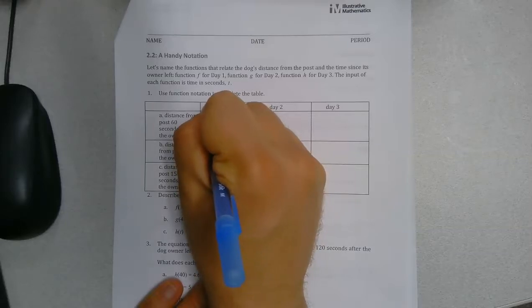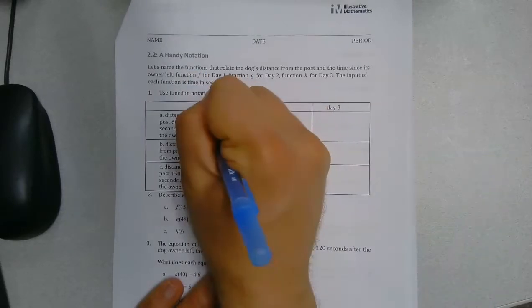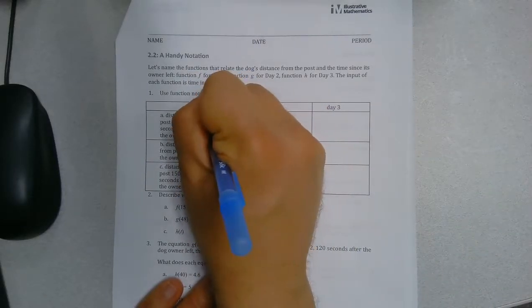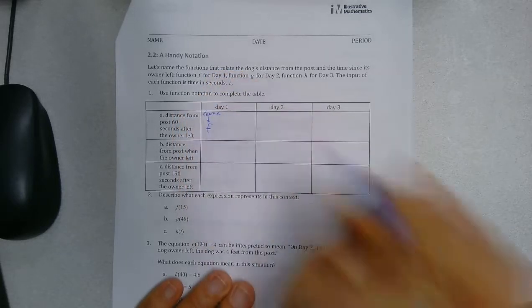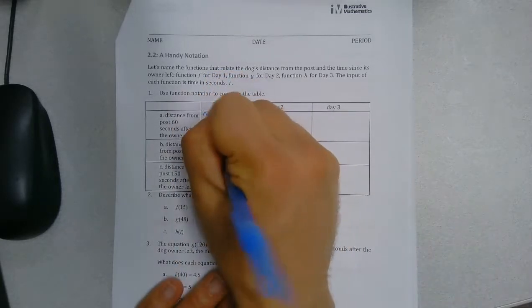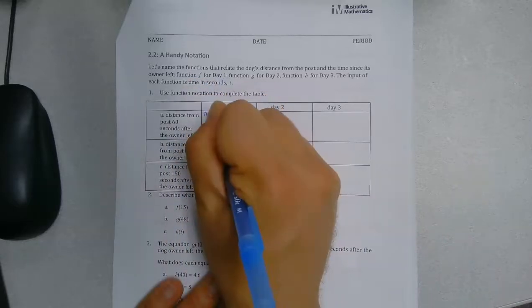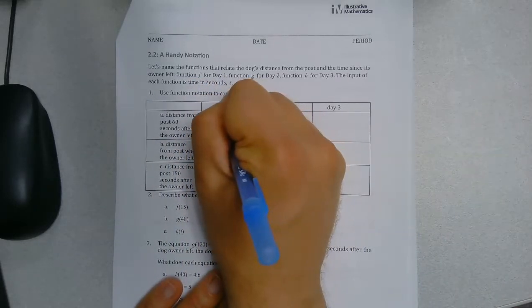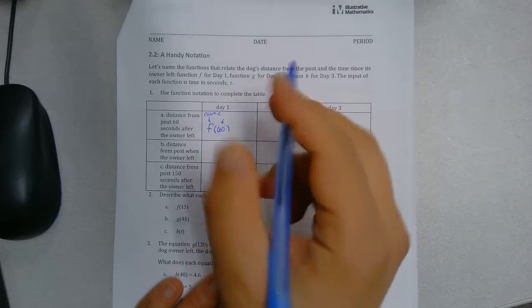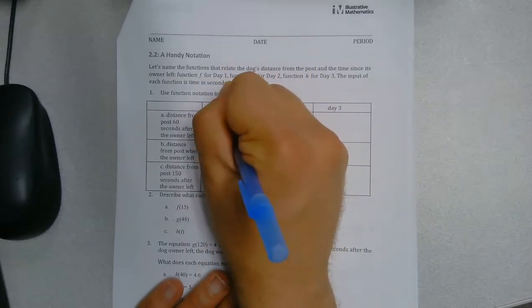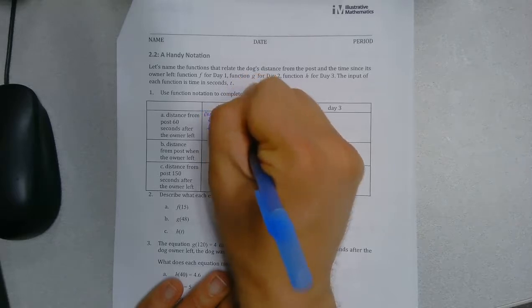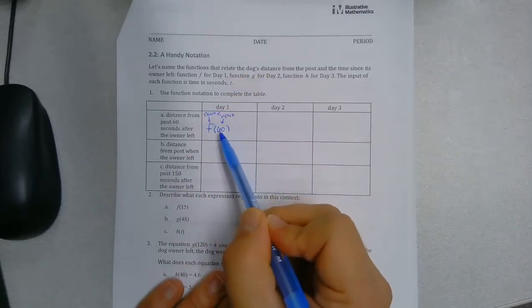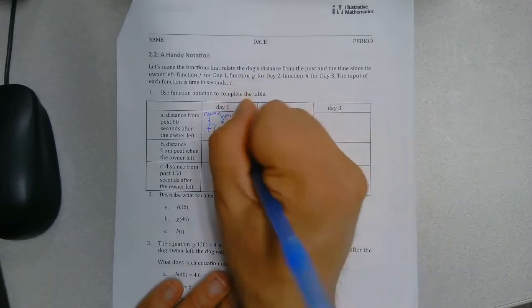Now, we're going to call this function f. This right here is just called the name of the function. So I'm putting the name, and then I put f of, and then we have 60 seconds. I'm putting f of 60. Again, this number is our input, or what the x variable is.